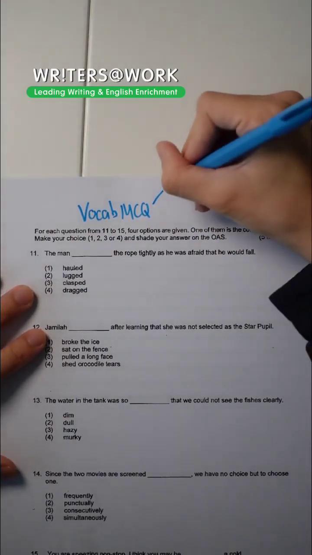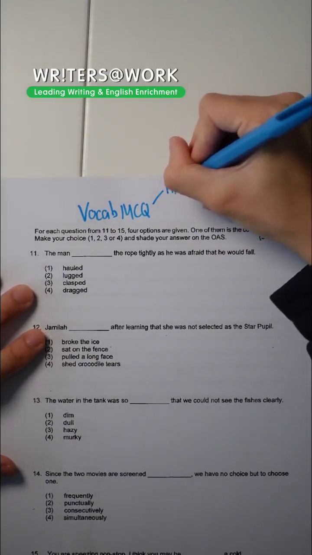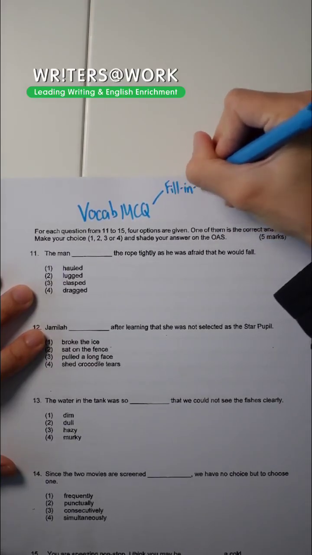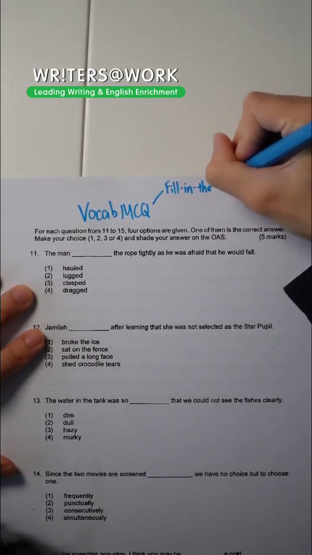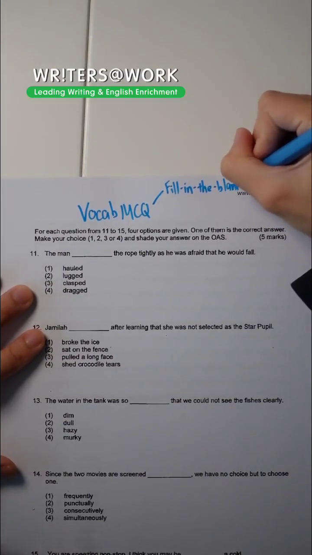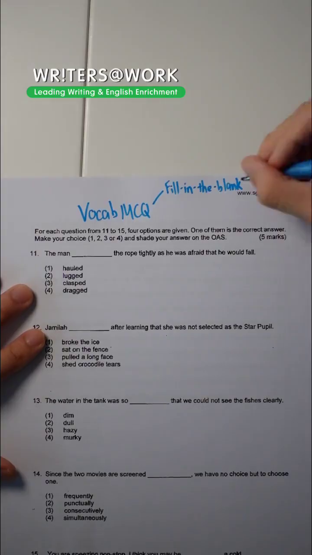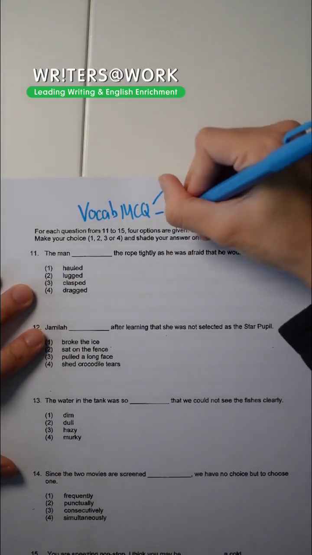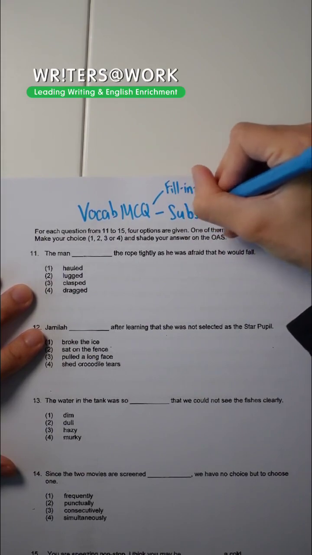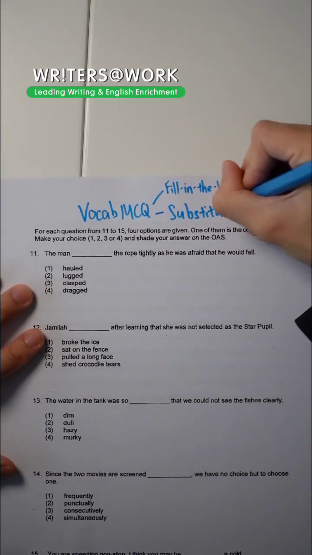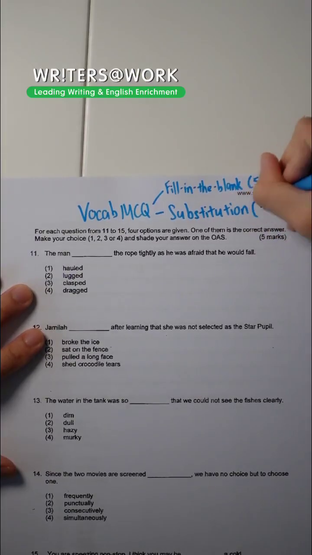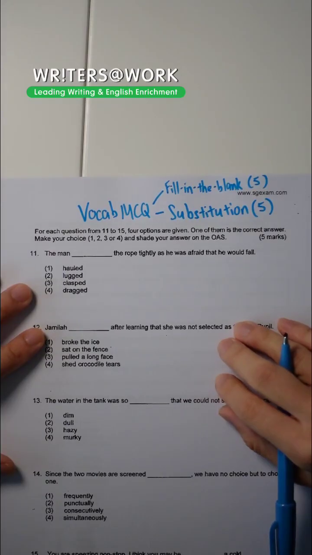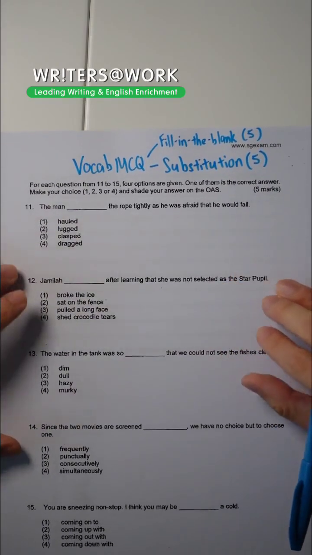The first section, as you have seen so far, is to fill in the blank. Fill in the blank with the correct word based on the 4 options given. There will be 5 fill in the blank MCQ questions, followed by a short passage where you'll be required to replace or to substitute the word out. So you'll also have 5 substitution MCQ questions to go through. Okay, so this will be the case for your vocab MCQ.